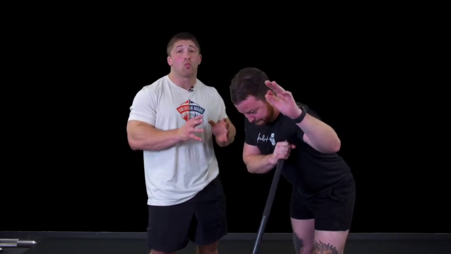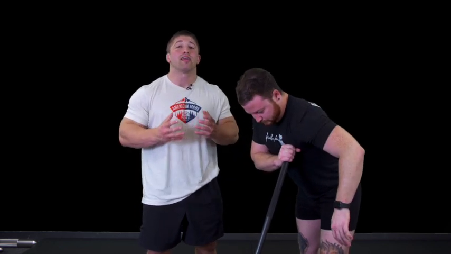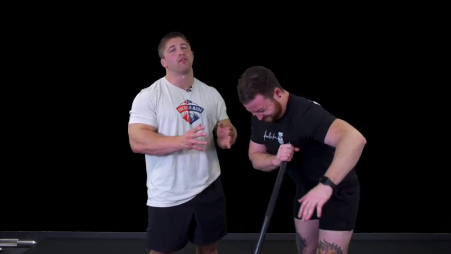This is actually my favorite one to do. It's a little bit easier. You don't have to get on the ground, requires less equipment. Very, very efficient way to take care of this very prevalent issue.